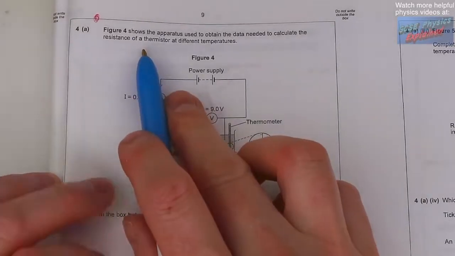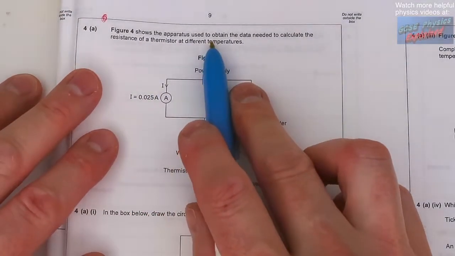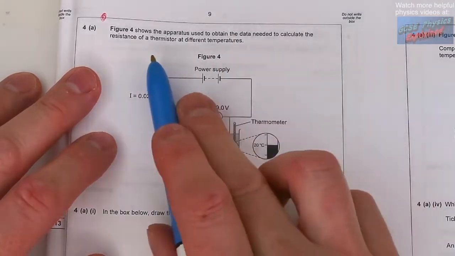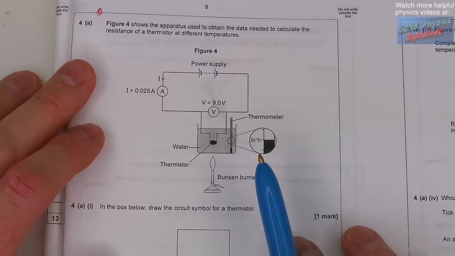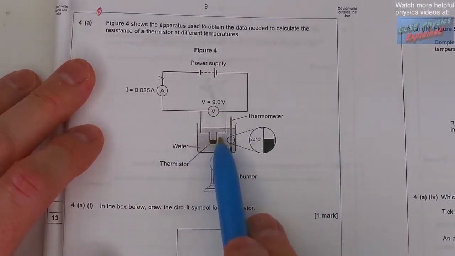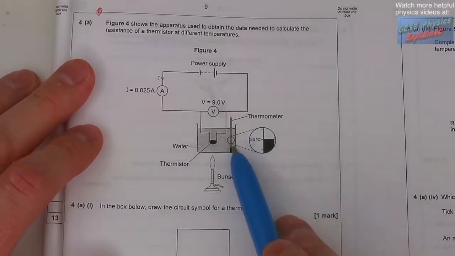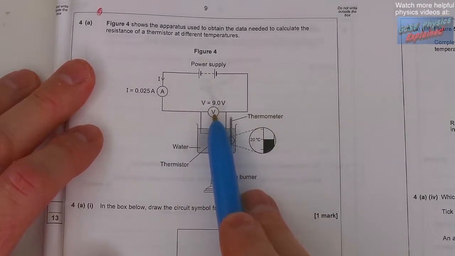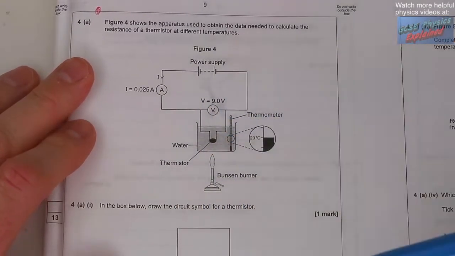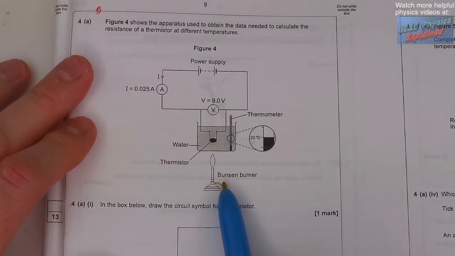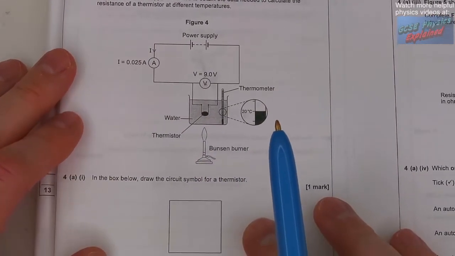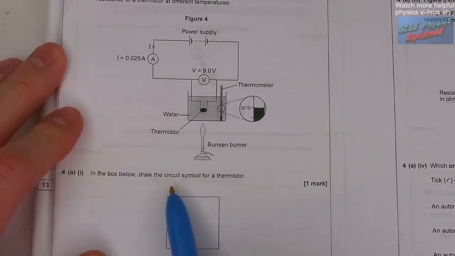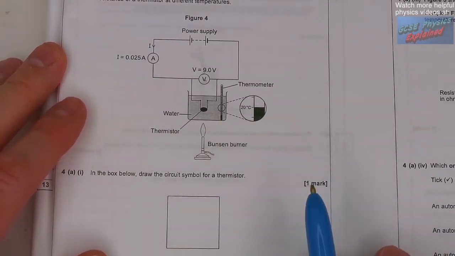Next question. Figure 4 shows the apparatus used to obtain the data needed to calculate the resistance of a thermistor at different temperatures. What we've got? Thermistor in, some water, thermometer in there, we've got our ammeter and our voltmeter. Voltmeter's across the thermistor. Got a little Bunsen burner there in order to change the temperature of the water, I guess. In the box below, draw the circuit symbol for a thermistor.